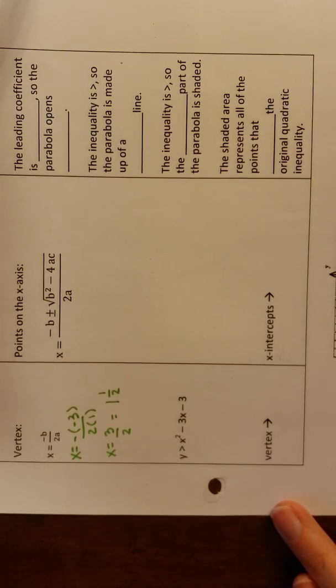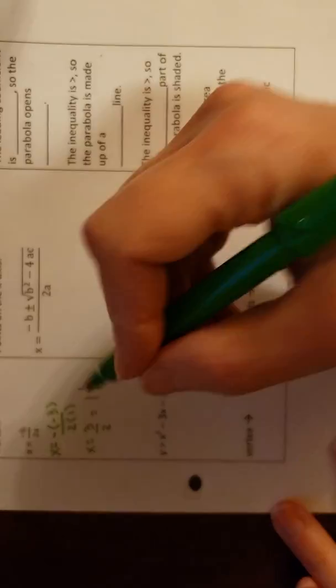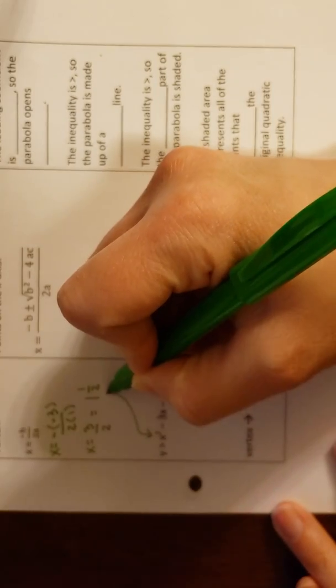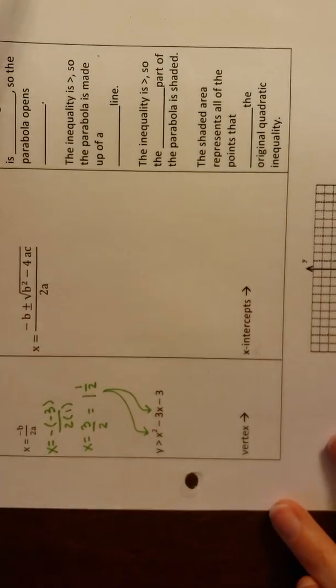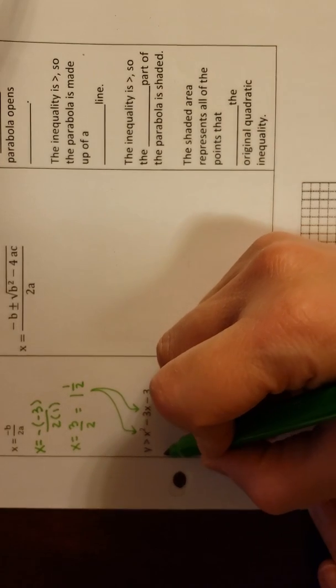Now that you know that, you can put 1.5 in for all of the x's, right? We've done this to find the y.